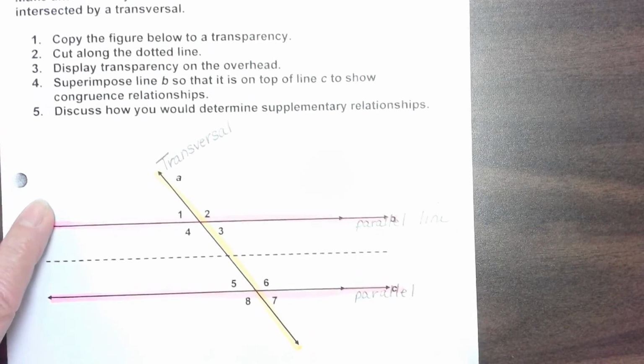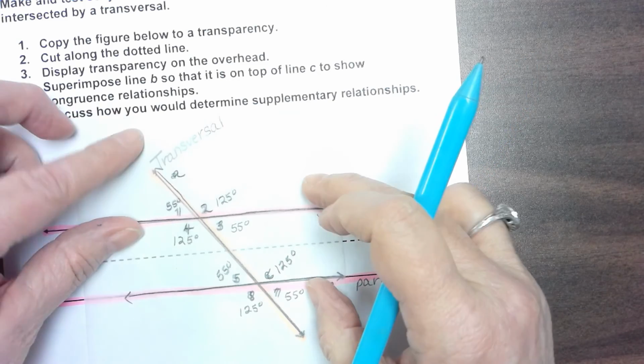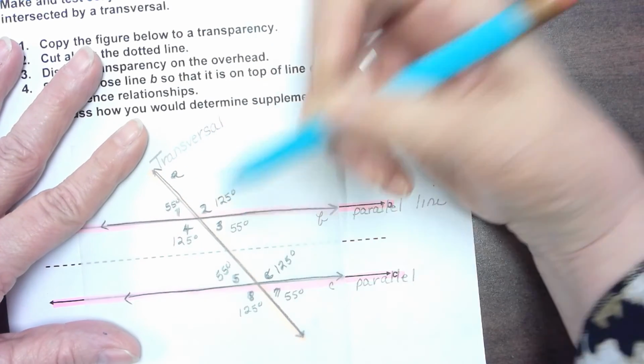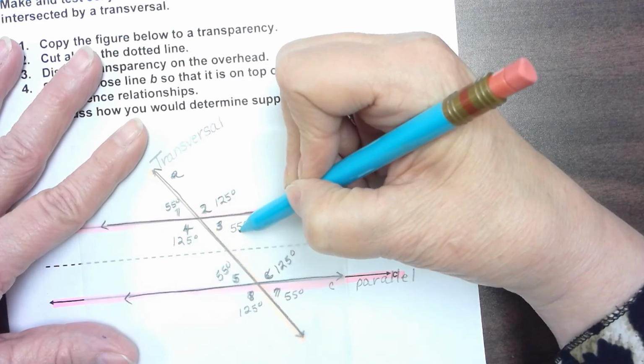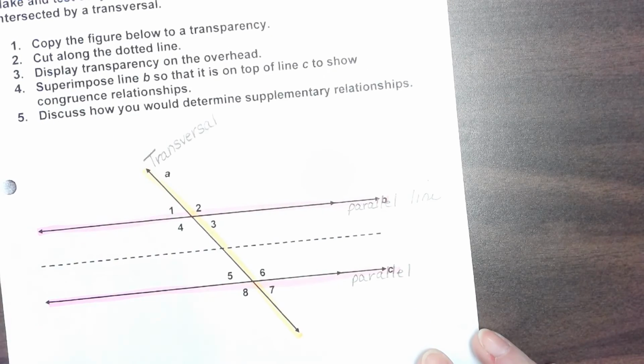So it said, discuss how you would determine the supplementary relationships. Well, when we look at this, that's all we see is supplementary relationships. We have 125 plus 55 is 180. 55 plus 125 is 180. 125 plus 55 is 180. And away we go around there. So we have a whole lot of supplementary relationships there.